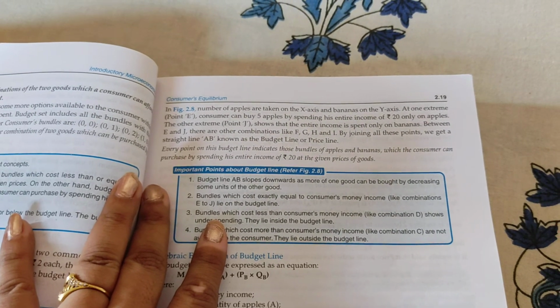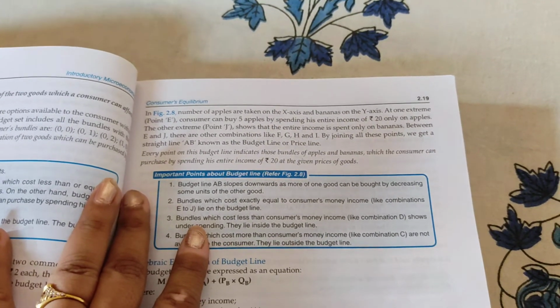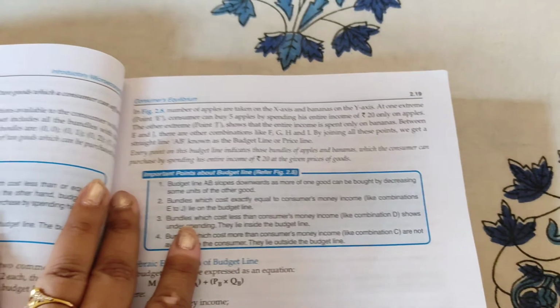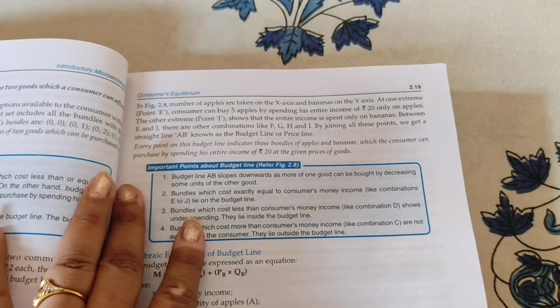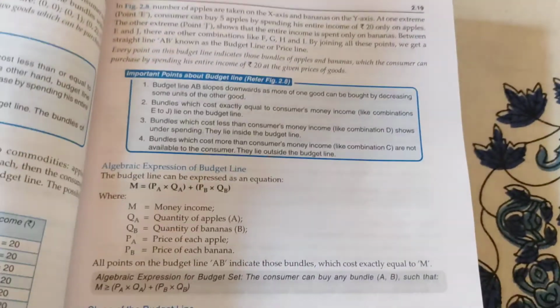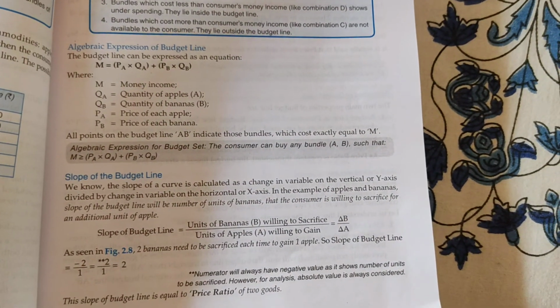So every point on this budget line indicates those bundles or combinations of apples and bananas which the consumer can consume with his entire income of rupees 20, given the prices of the goods. So this is the budget line. Now we will be moving to the slope of the budget line in the next video.